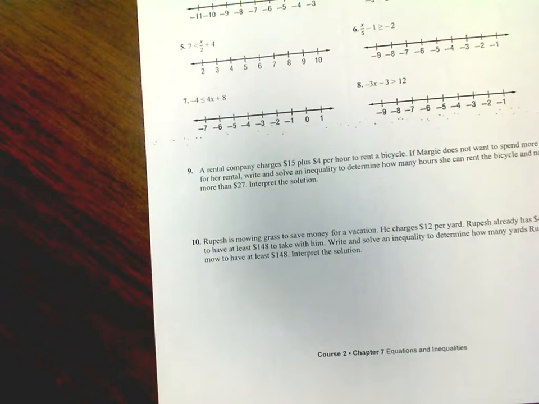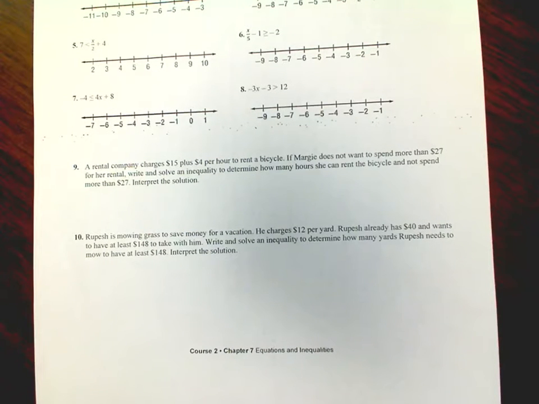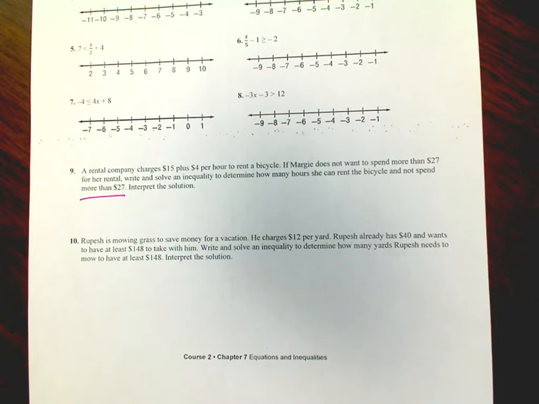Let's look at number 9. A rental company charges $15 plus $4 per hour to rent a bicycle. If Margie does not want to spend more than $27 for her rental, write and solve an inequality to determine how many hours she can rent the bicycle and not spend more than $27. Interpret the solution, which means answer the problem. Okay?